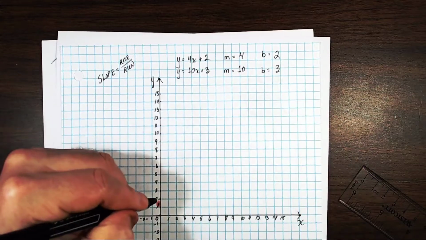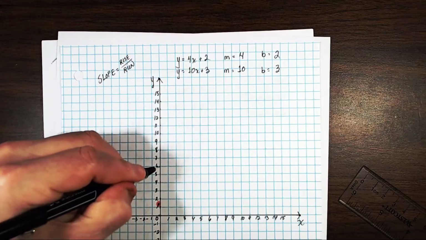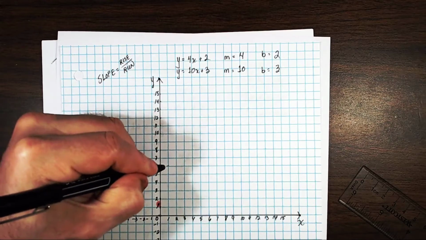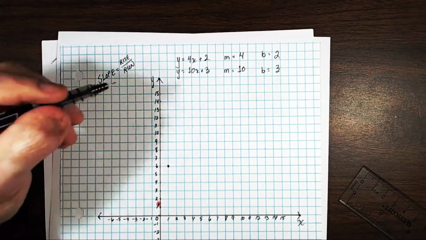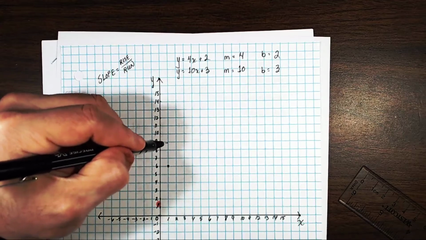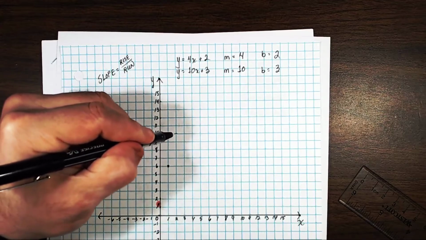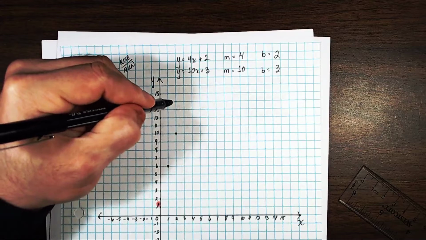So let's start at 2 and go up 4. 1, 2, 3, 4. Now run 1. So that is a point for that top equation. Now starting there, let's go up 4 again. 1, 2, 3, 4. Run 1. Let's plot one more point. 1, 2, 3, 4, run 1.